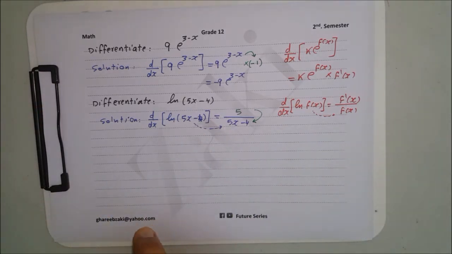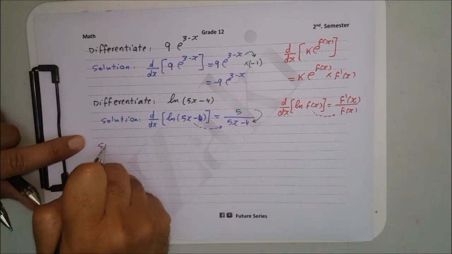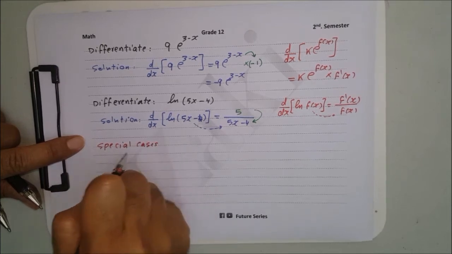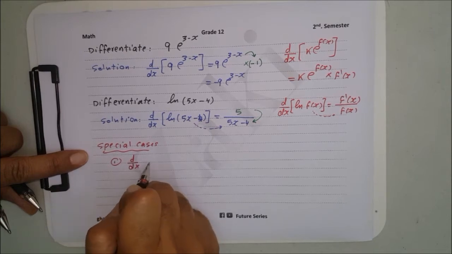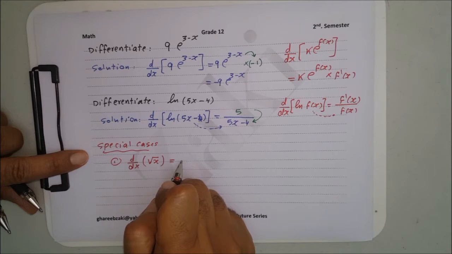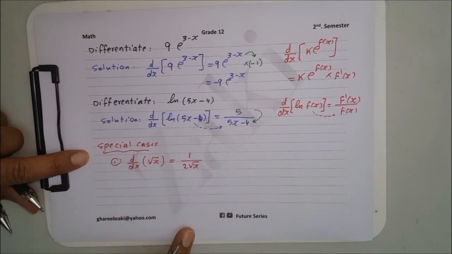We will take an example about the fourth rule. We need to study 3 special cases. The first one is d by dx of square root of x, it's 1 over 2 square root of x.